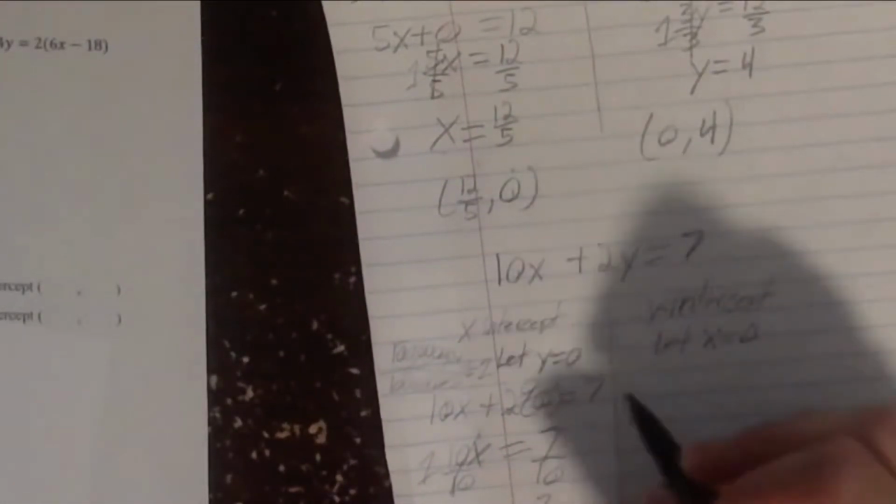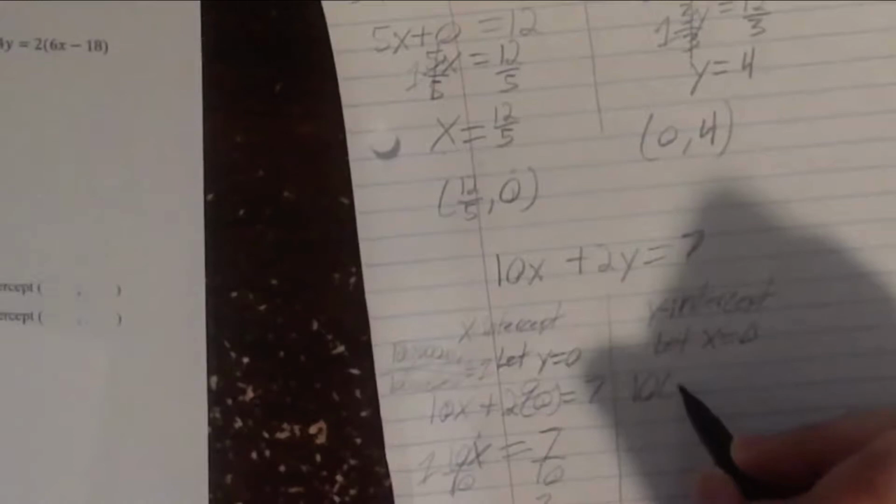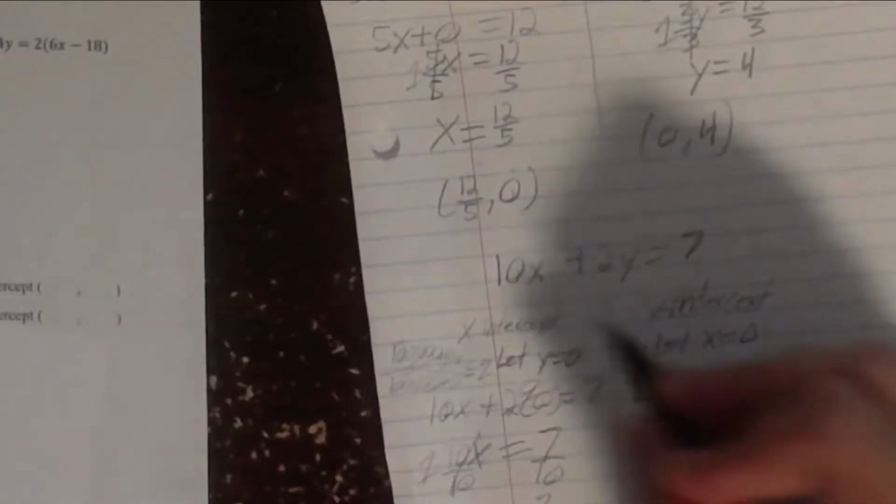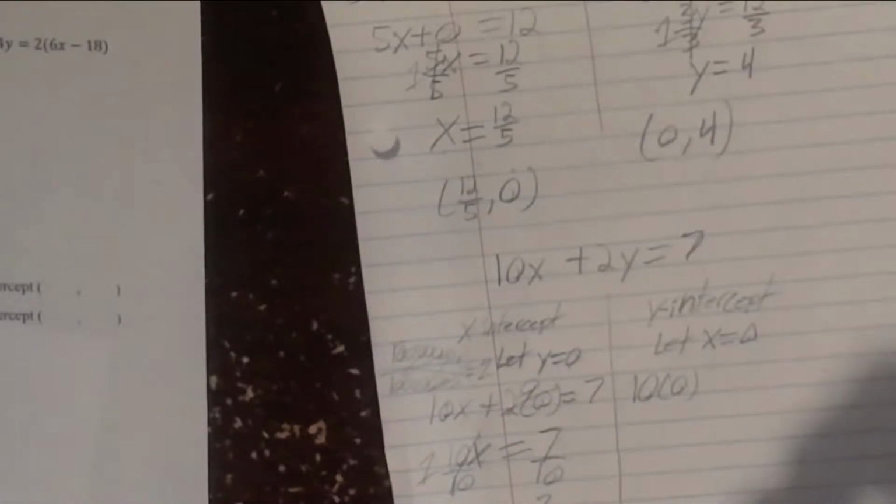Now, we got 10 times x, which is 0, because we told ourselves to put 0 every time we see an x.